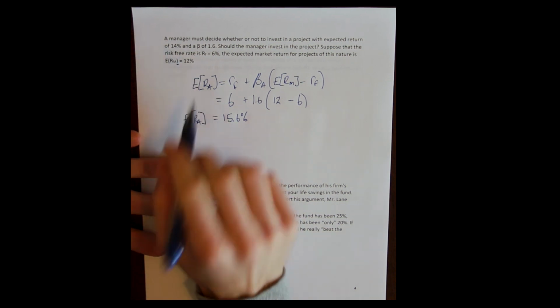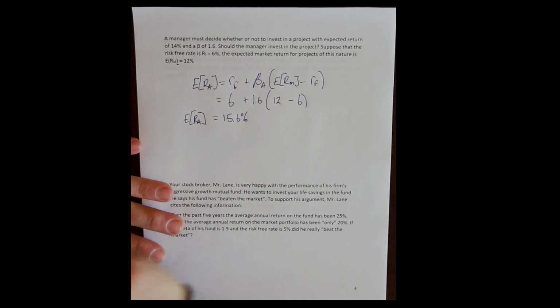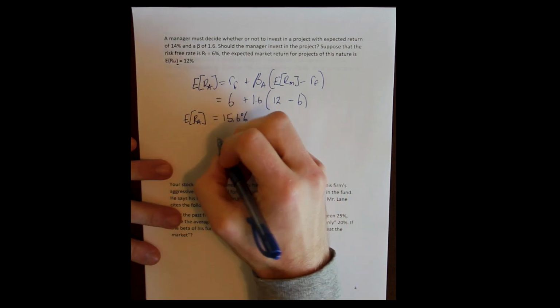But what I see here is that the project is only returning 14%, right? So the question for us is, is a 14% return enough to justify the risk?